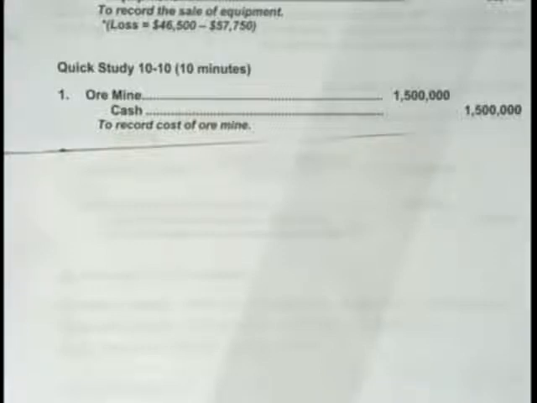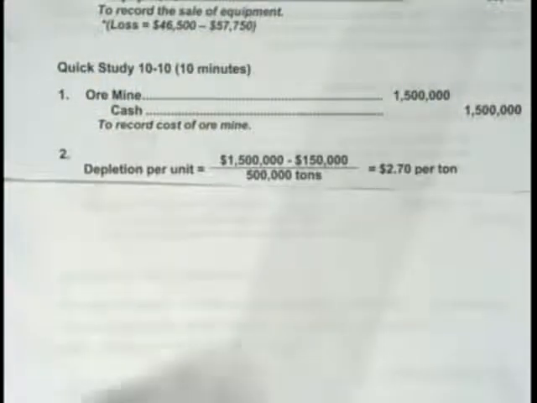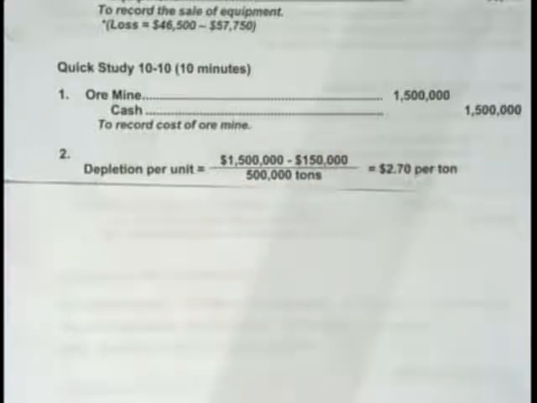Now the second thing that they want us to do is to prepare the year-end adjusting entry if 90,000 tons of ore are mined and sold the first year. Well, let's figure out how much we're going to deplete per unit first of all. We take the 1.5 million minus the salvage value, divided by the total amount of tonnage that we think that mine contains, which is 500,000 tons.